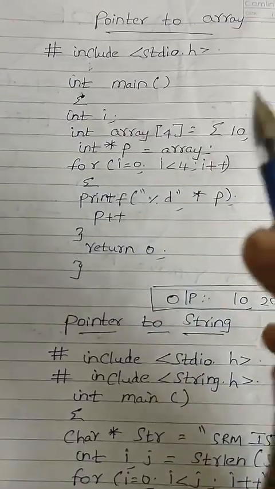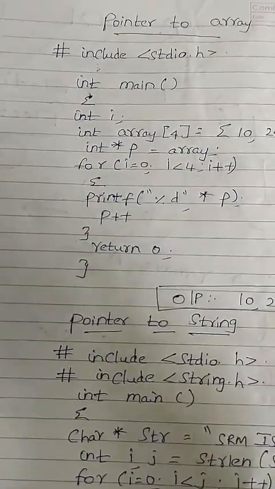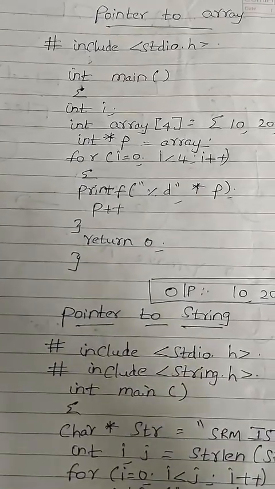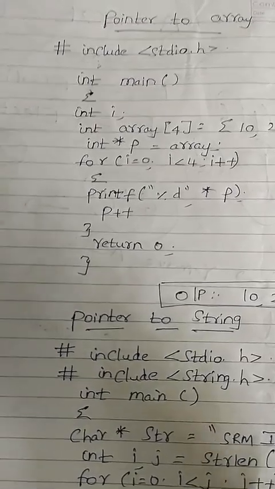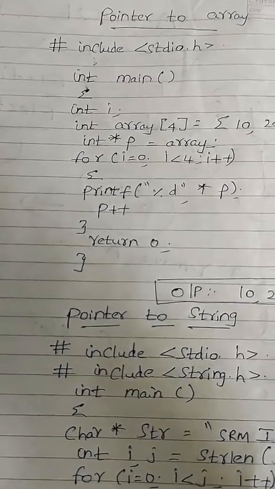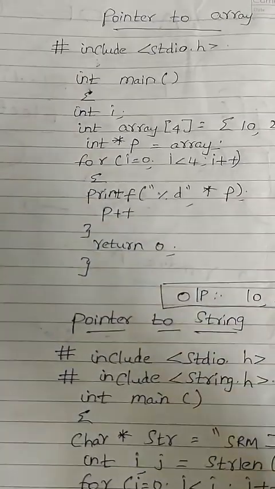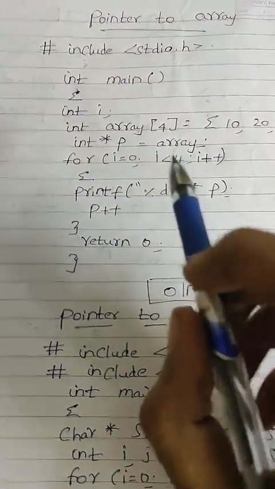Now we understand what an array is and what a string is. I am repeating again: an array is a collection of data items of the same type that are accessed using a common name. A string is a data type used in a program mainly to represent text rather than numbers. So this is the definition of array and string. Now we can move into the program.